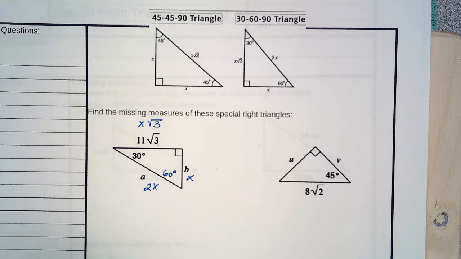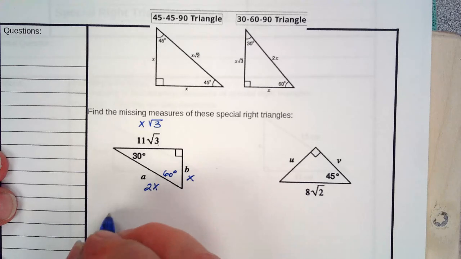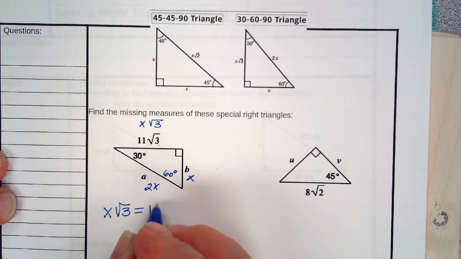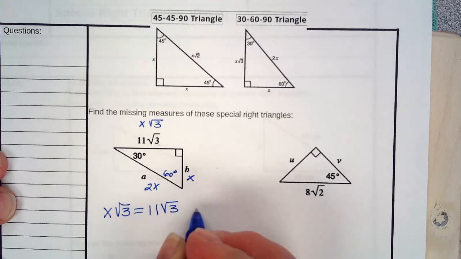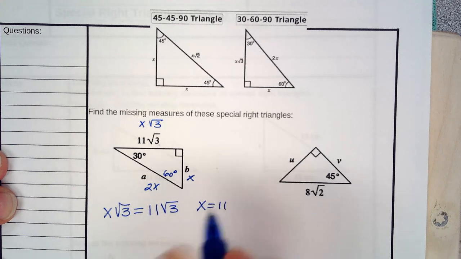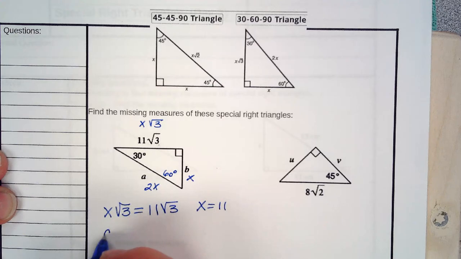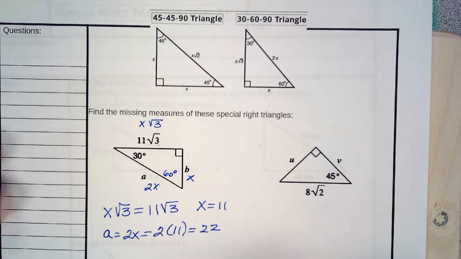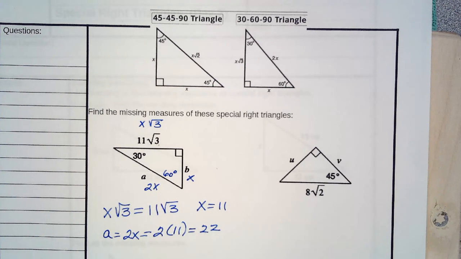So x has got to be equal to 11. This is 2x, so a will be equal to 2x, which is equal to 2 times 11, which is 22. And we found them all.